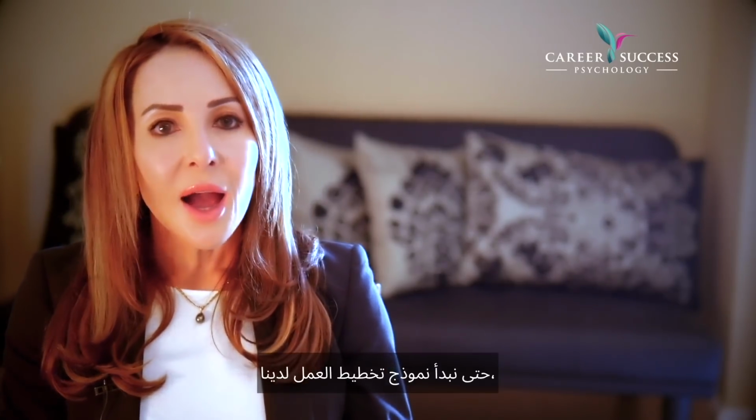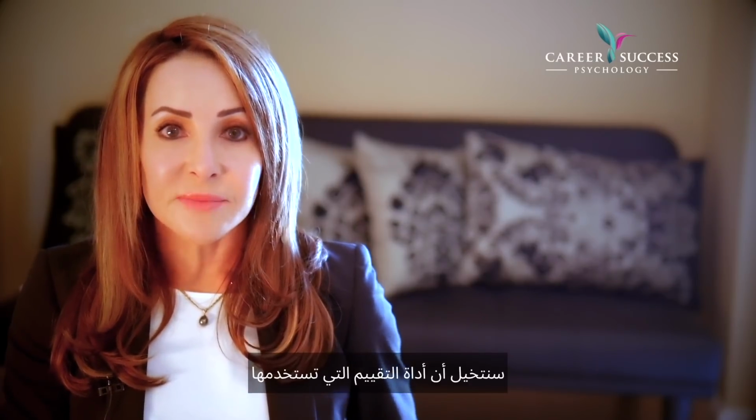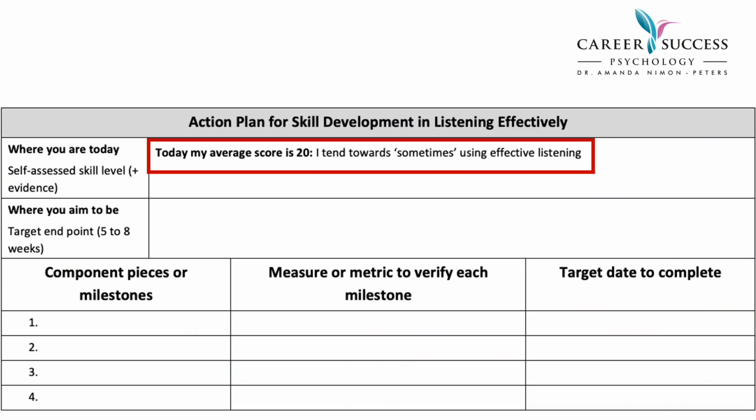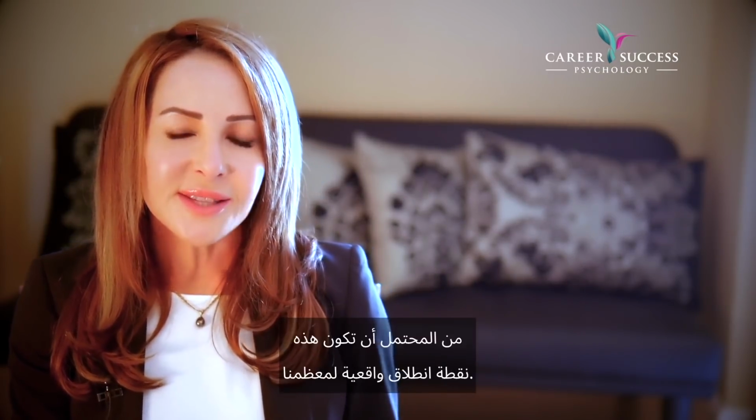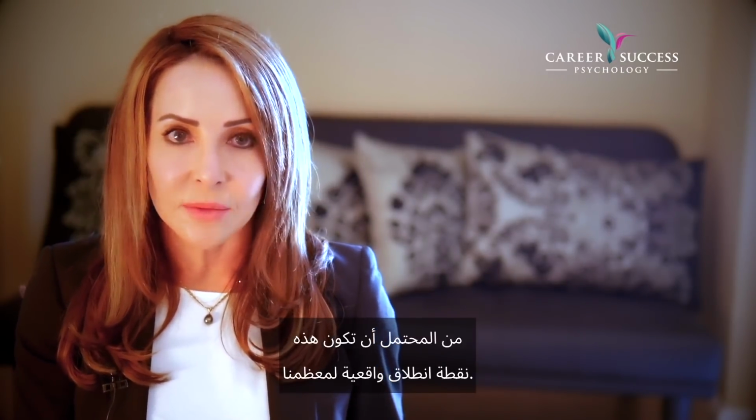So to start our action planning template, we're going to imagine that the assessment tool you use gives you a score of 20 out of 40, indicating that you sometimes use effective listening during key meetings. That's likely a realistic starting point for most of us.